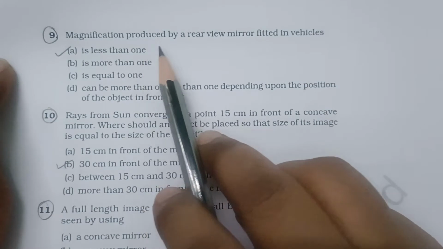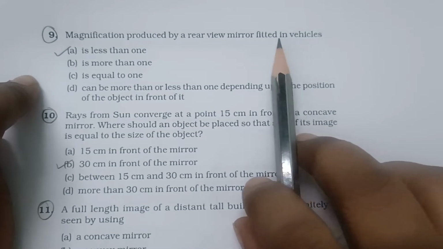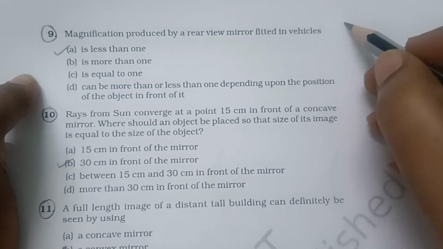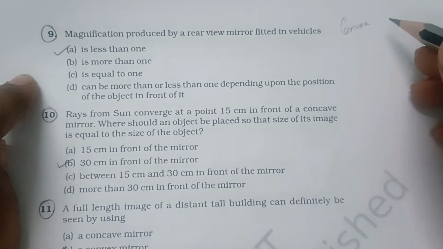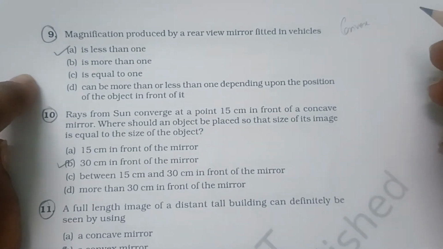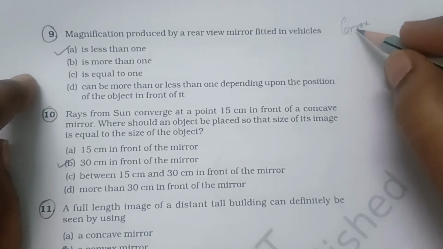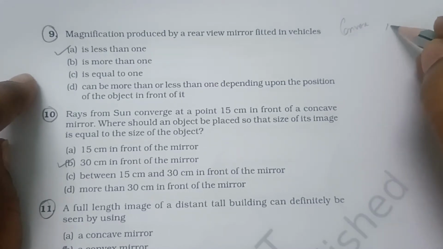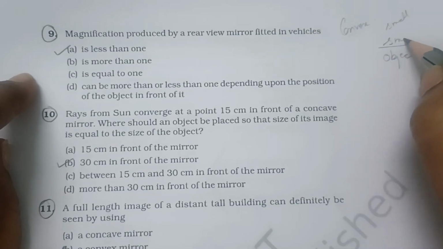Next, the magnification produced by a rear view mirror fitted in a vehicle. What mirror is fitted in the vehicle? You will learn that it is a convex mirror, right? Magnification means the size of the image compared to the original object. What is the purpose of using the convex mirror? It has a larger field of view. So when it covers a larger field of view, the images will be small in size, right? So when compared to the object size, the image size will be very small.